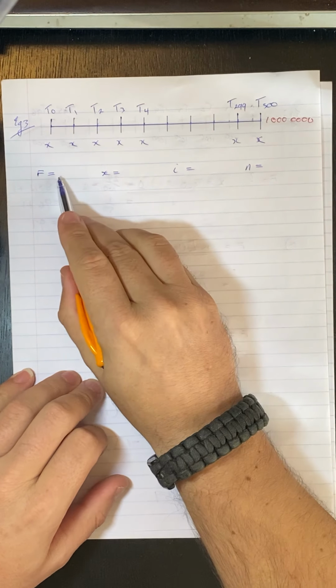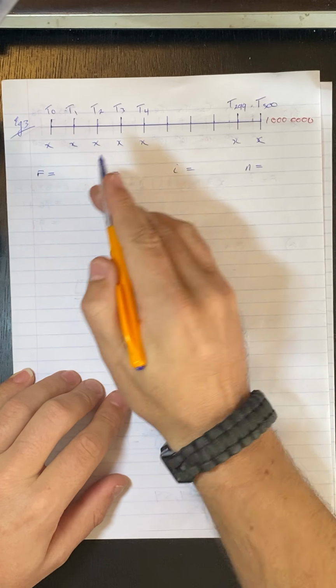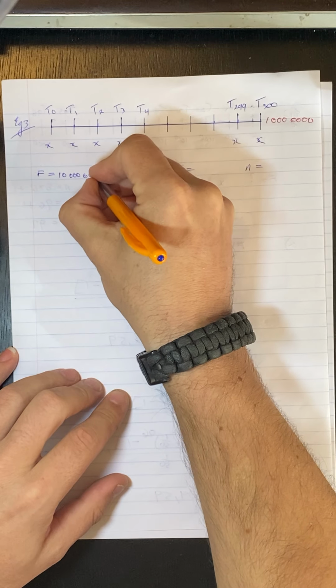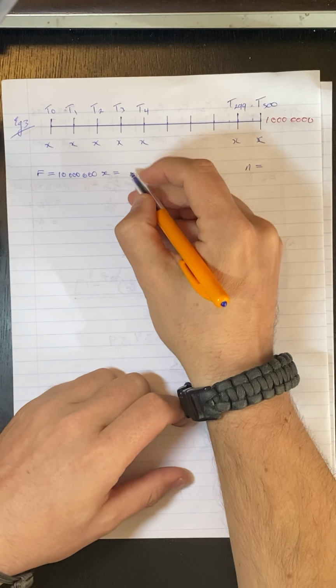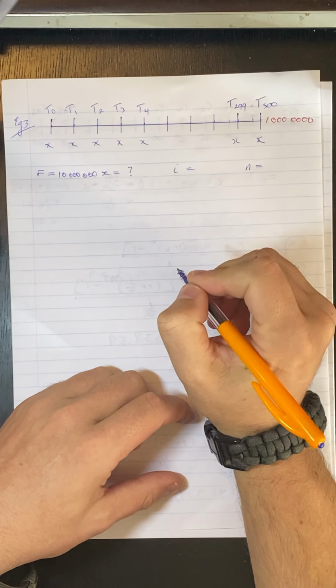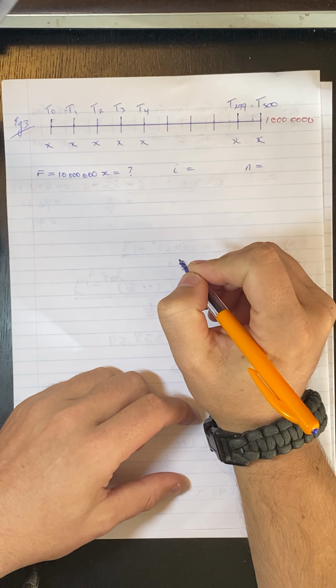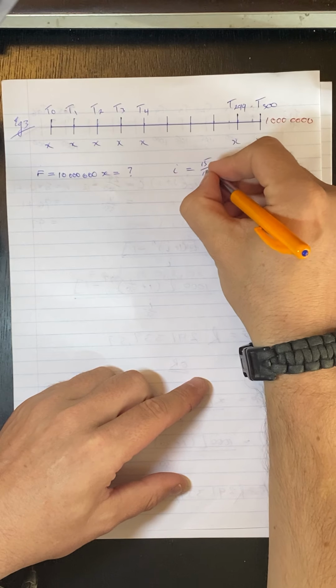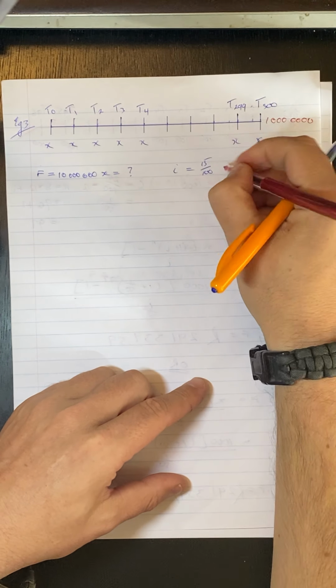So let's have a look. Our future value, we know we want that to be 10 million. Our monthly payments, we don't know. That's what we're going to work out. Our interest rate for this is 15%. So that's 15 over 100. Divide that by 12.